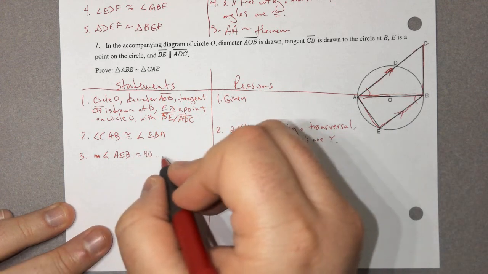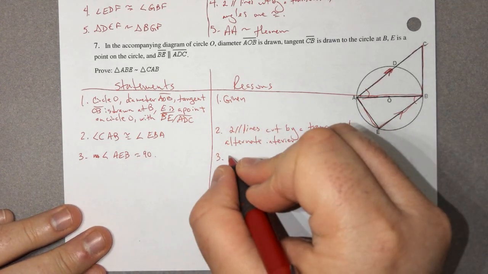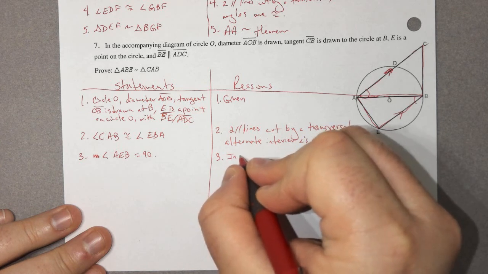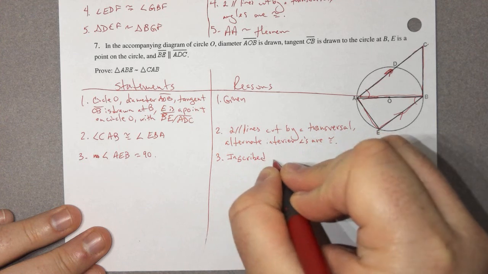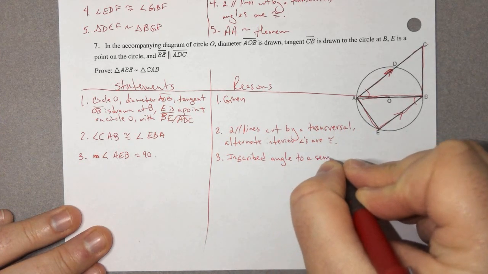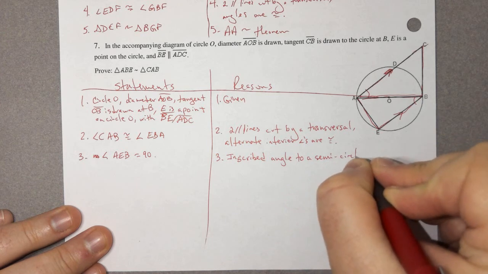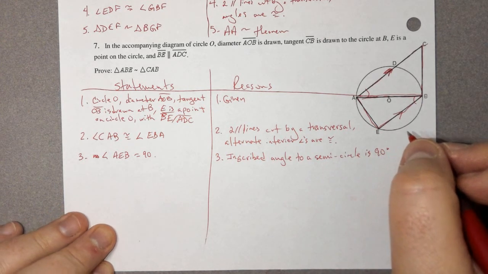You can also say it's a right angle, so it's up to you. And we're just going to say an inscribed angle to a semicircle is 90 degrees, or a right angle.